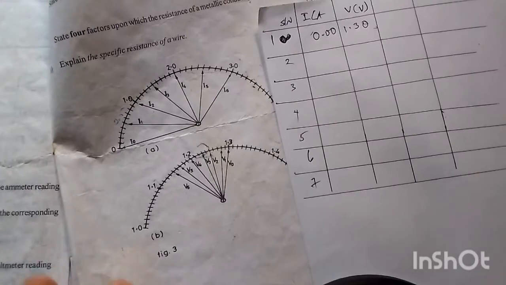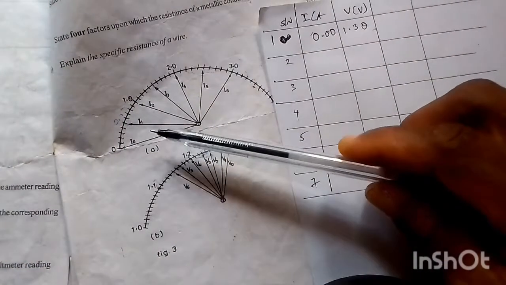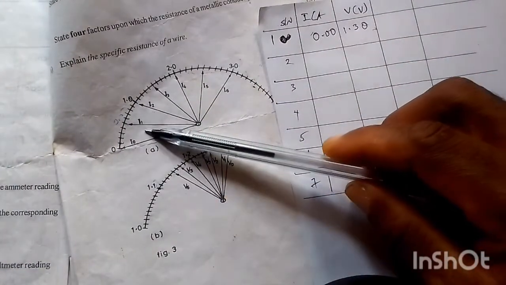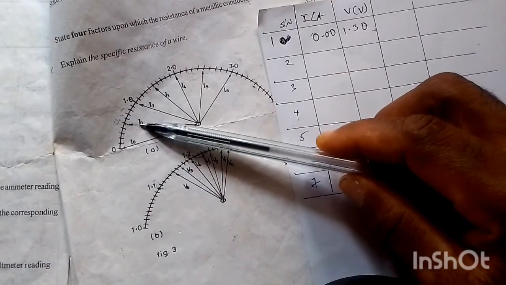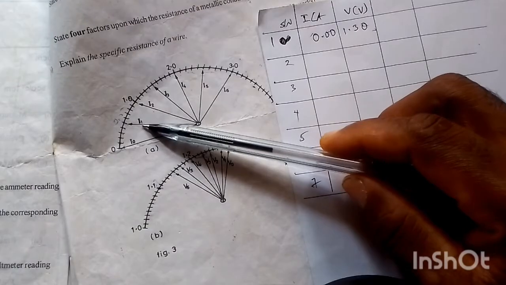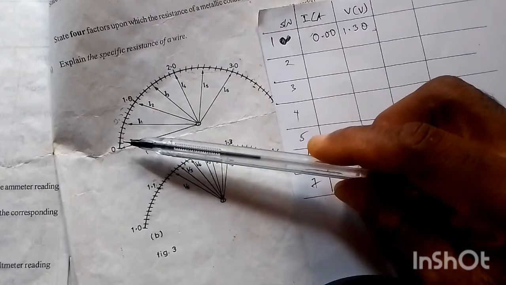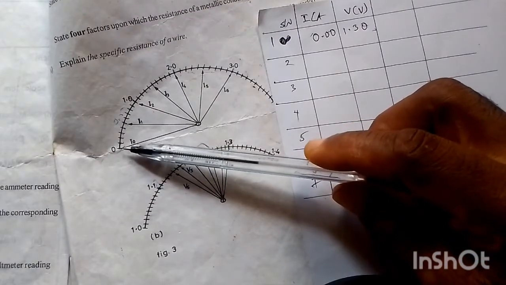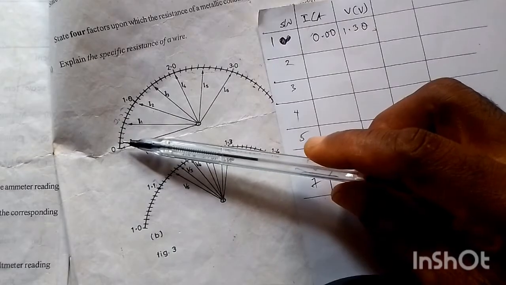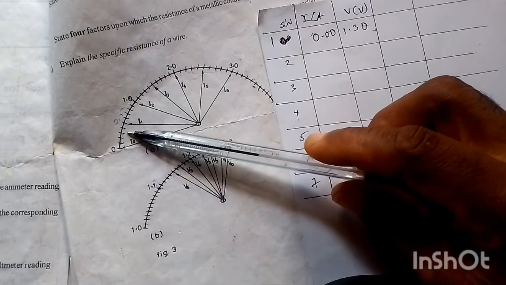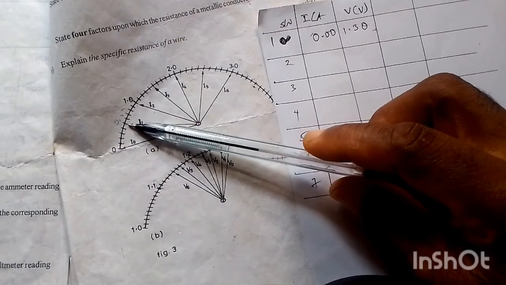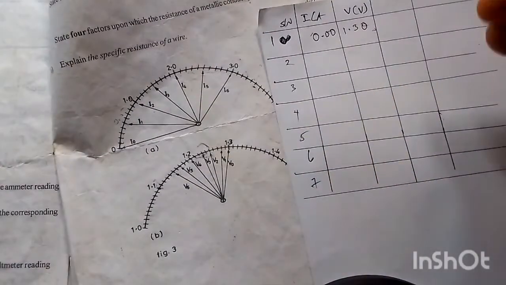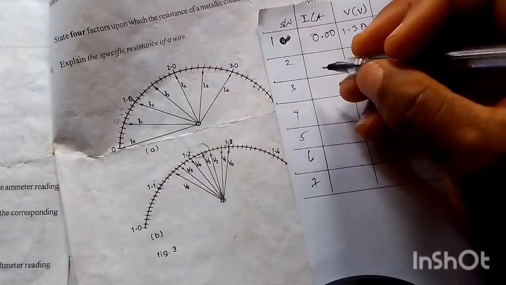When the current is reading this one, we have here 0.1, 0.2, 0.3, 0.4, here is 0.5. Now under I, we have 0.50.